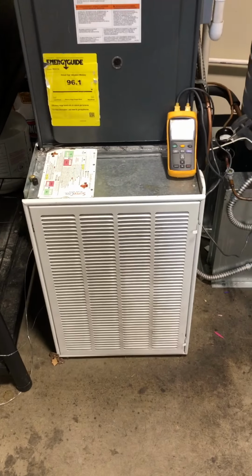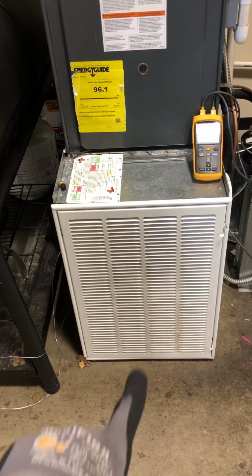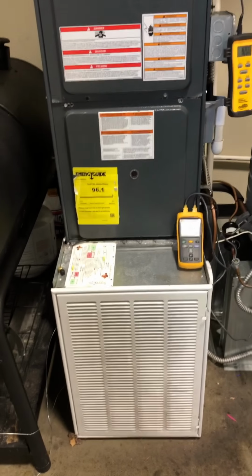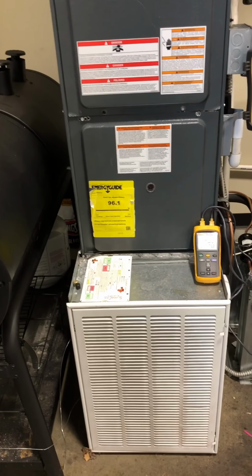We're talking about our delta T inside the house, so our return air and our supply air. I want to see a 20-degree difference, roughly, right in the ballpark.